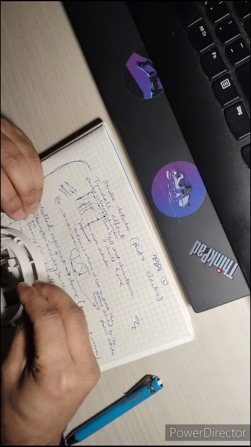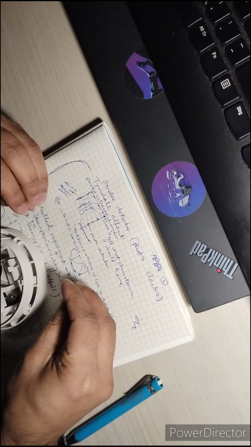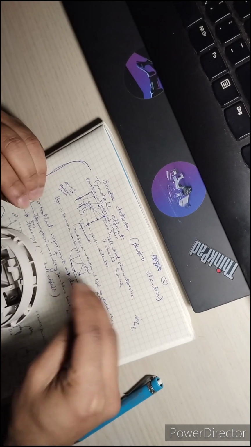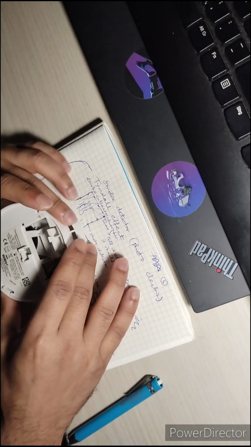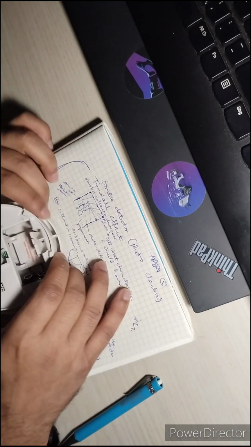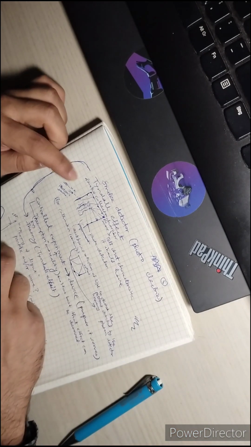I mean, the way the light interacts with particles. That was the basic question that I was exploring after knowing how it works, but I won't go deeper into that right now. I'll explain what exactly is happening in this device.